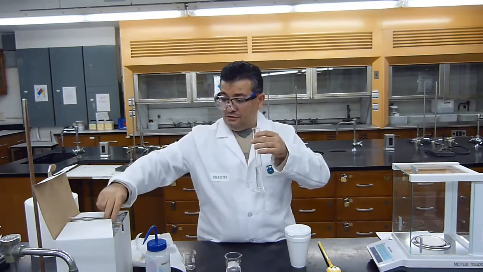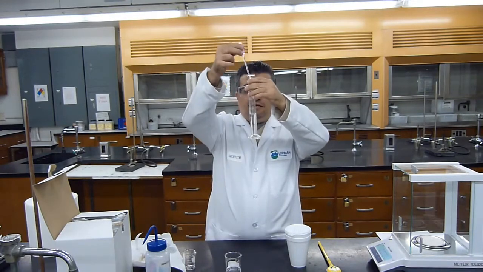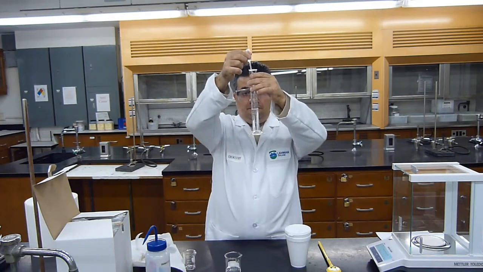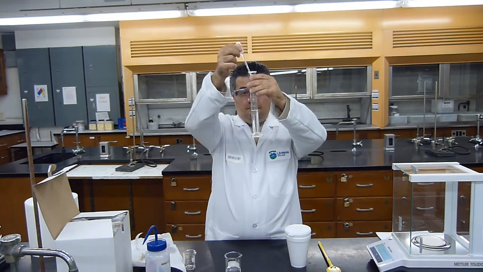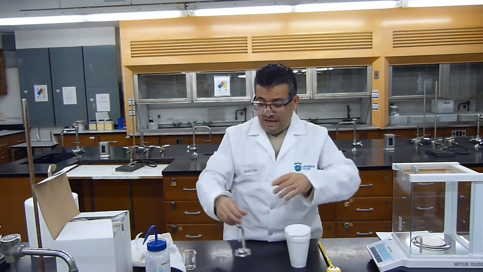I'll get another disposable pipette, and I'll bring the volume to the meniscus. And now I have sodium hydroxide in my graduated cylinder. I have hydrochloric acid in my calorimeter. I'm going to get the initial temperature of both solutions.